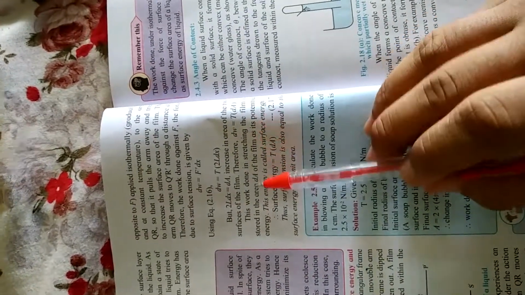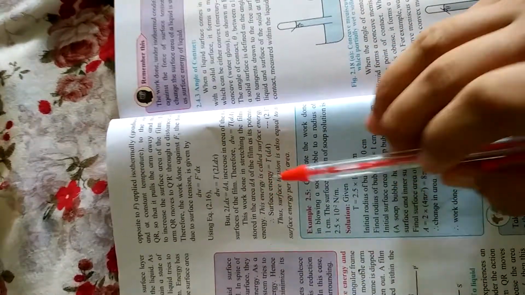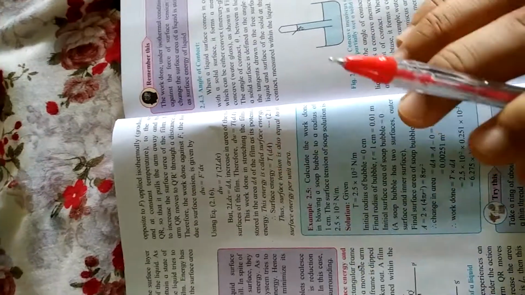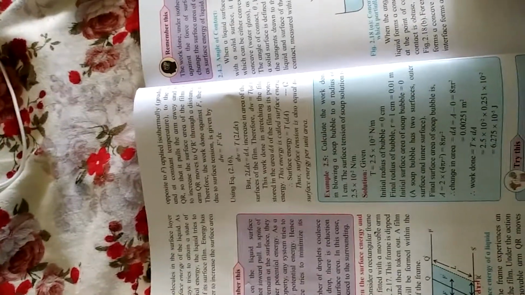So the work done in stretching the film is stored in the form of potential energy, and this energy is called surface energy. So this is the relation between surface tension and surface energy. I hope you have understood it.